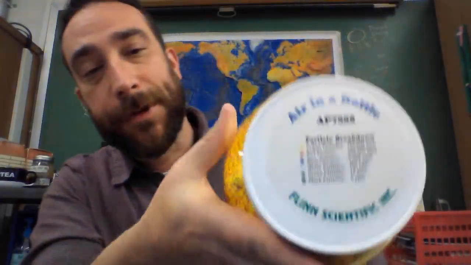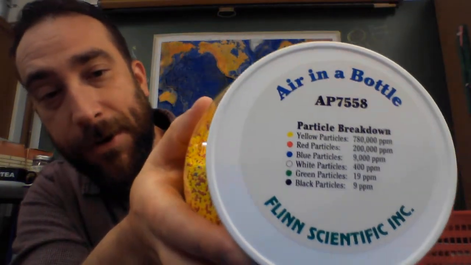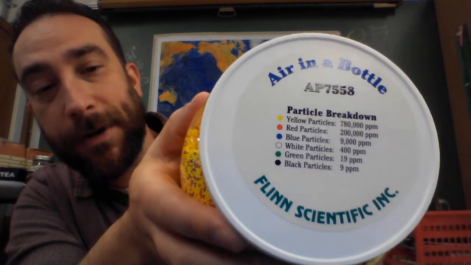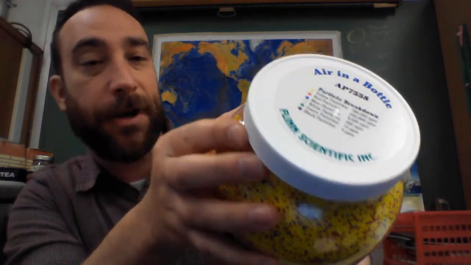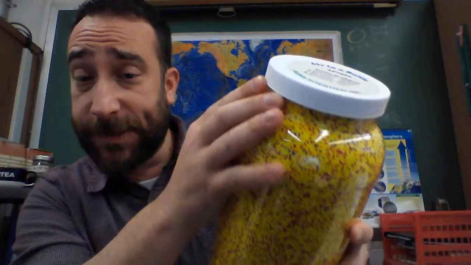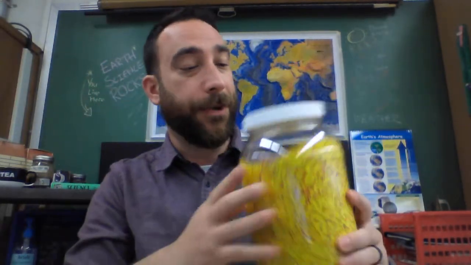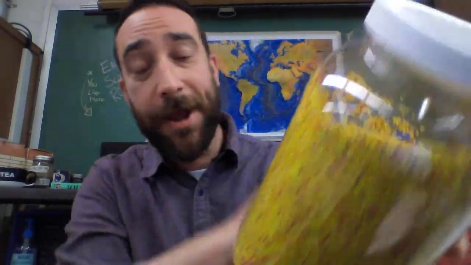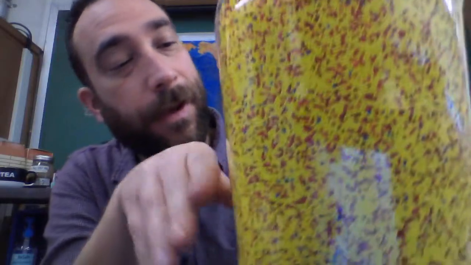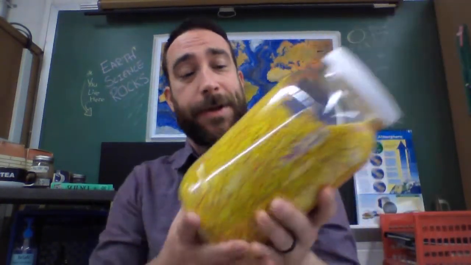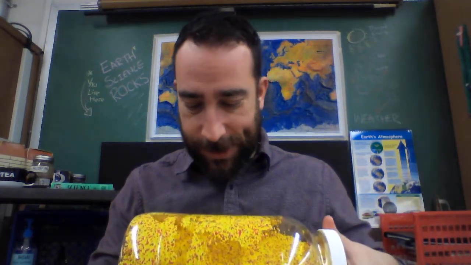And the other colors that we see, like blue and white and green and black, represent some of the other gases, like carbon dioxide and things like that. So when we say that there's 9 black pellets in this jar of a million, it's kind of hard to find 9 out of a million. And I've spent plenty of time staring at it, and I can't.